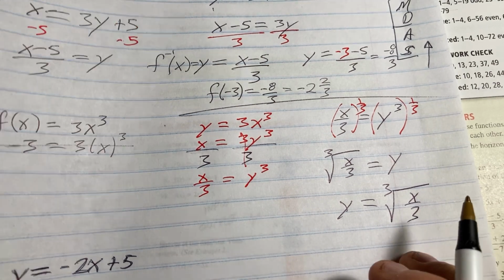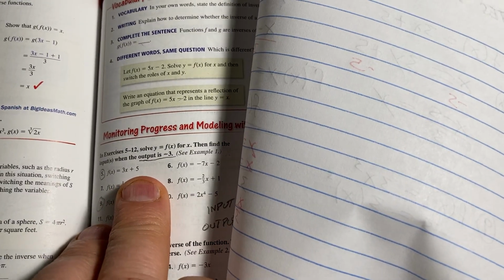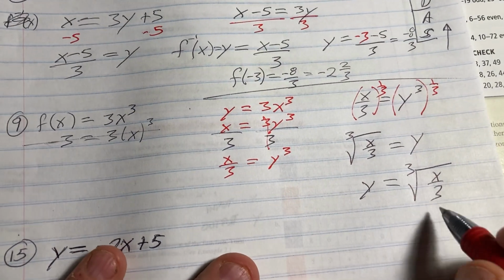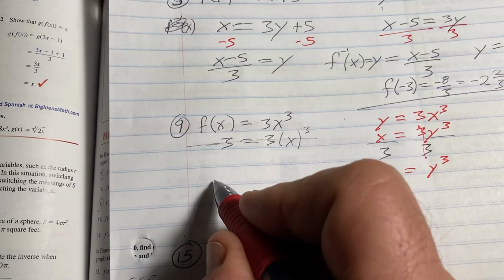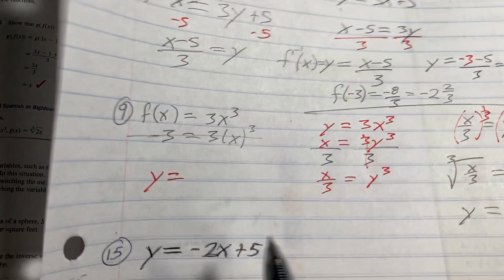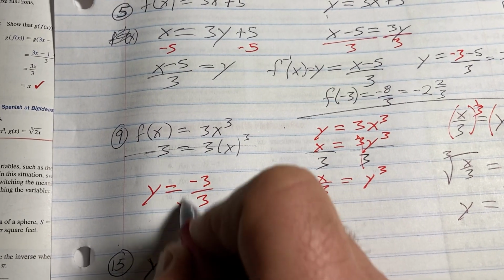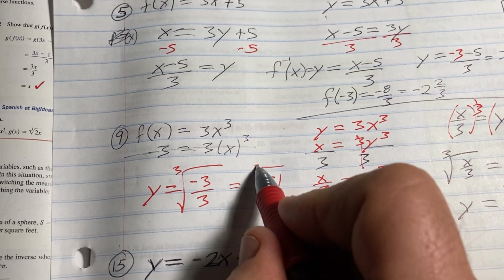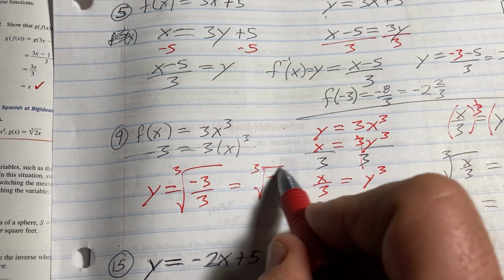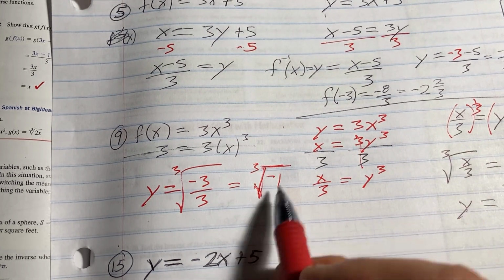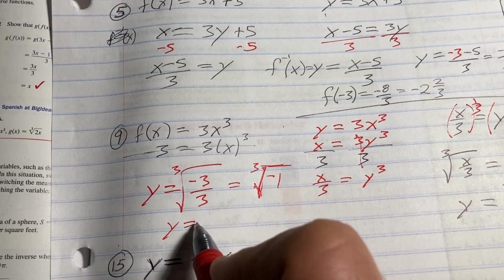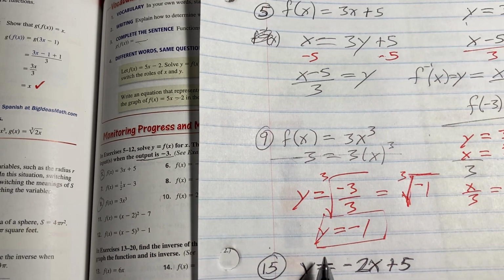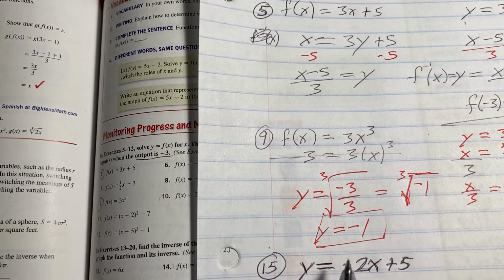The cube root of x over 3. So now when it asks, find the inputs when the output is negative 3. So if that's going to be negative 3, I'll put it right here. Negative 3 over 3 is negative 1. The third root of negative 1 is negative 1. So when the output is negative 3, the input is going to be negative 1.